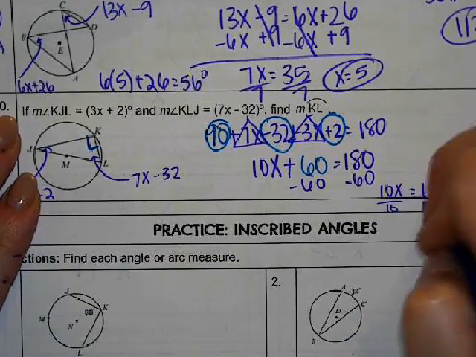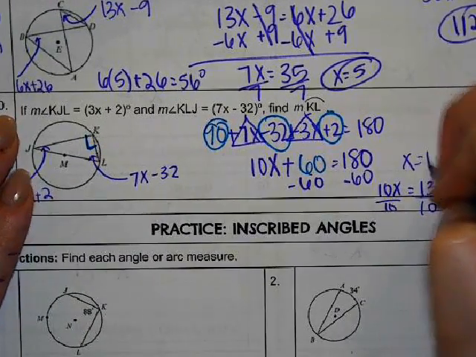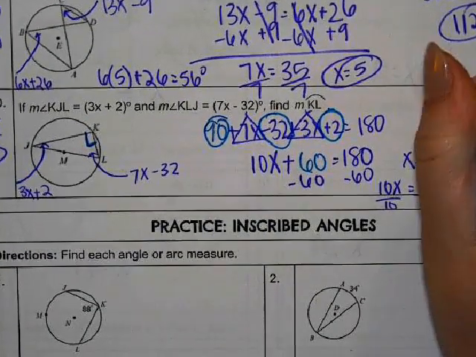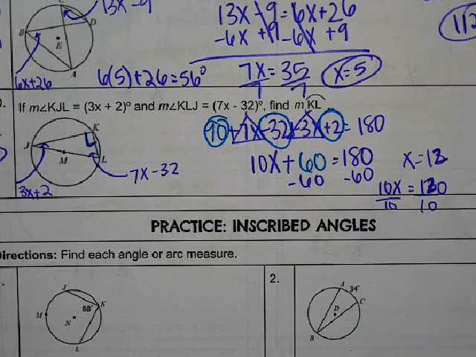You should get, oops, I can't add. You should get a value of x to be 12. 180 minus 60 is 120, not 130. Caught my mistake that time.